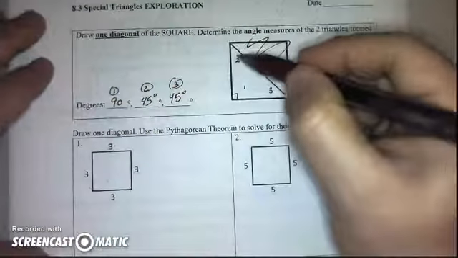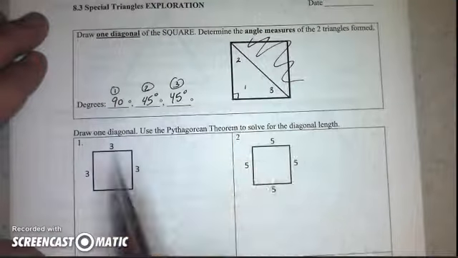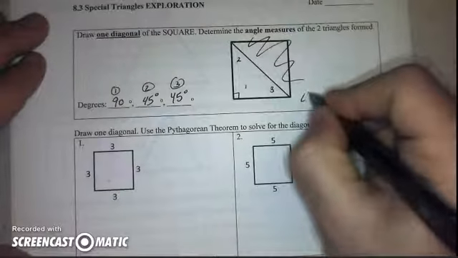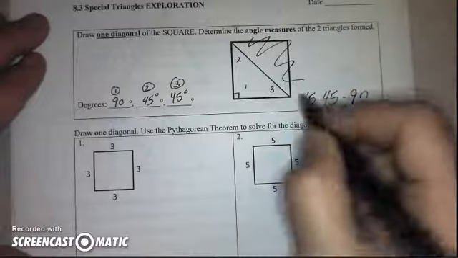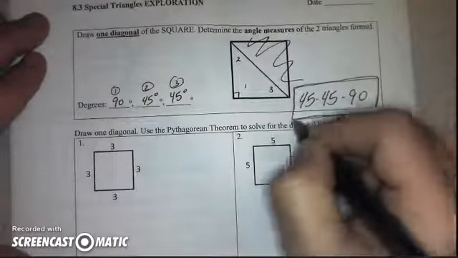Okay, since the two acute angles are both 45 degrees, and it's a right triangle with a 90-degree angle, this is a special right triangle that we will call 45, 45, 90. Okay, we will call this from now on a 45, 45, 90 special right triangle.